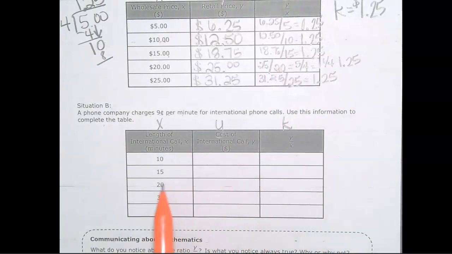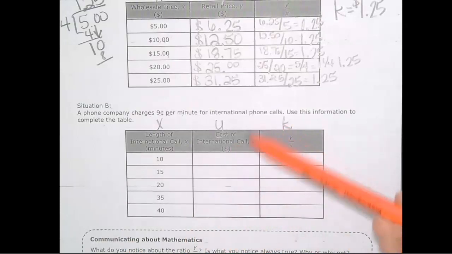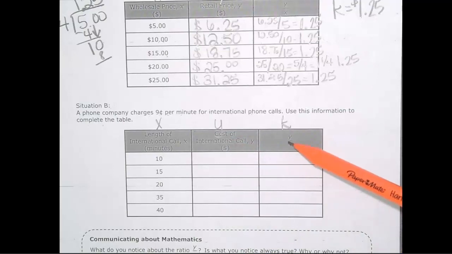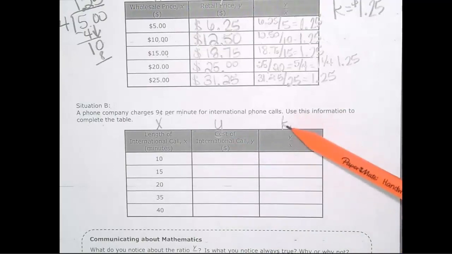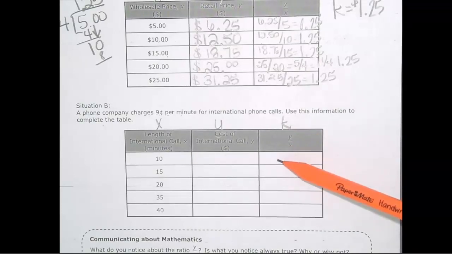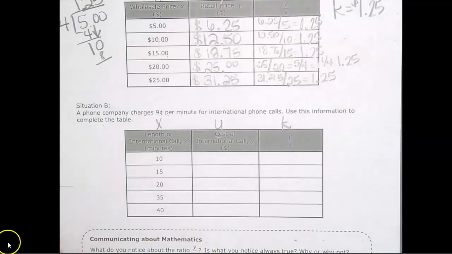So what I would like for you to do is to pause the video. I would like for you to go ahead and fill out the Y values, okay? Once you fill out the Y values, you're simply going to put Y over X, because that's how we determine that constant of proportionality. K equals Y over X, so you're going to put Y over X, okay, every single time, and we're going to see if we can determine what the constant of proportionality is. Go ahead and pause the video, come back here to check your answers.